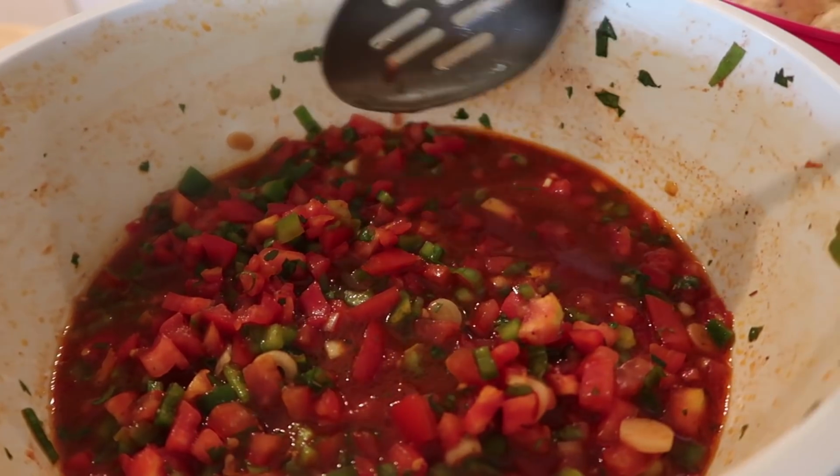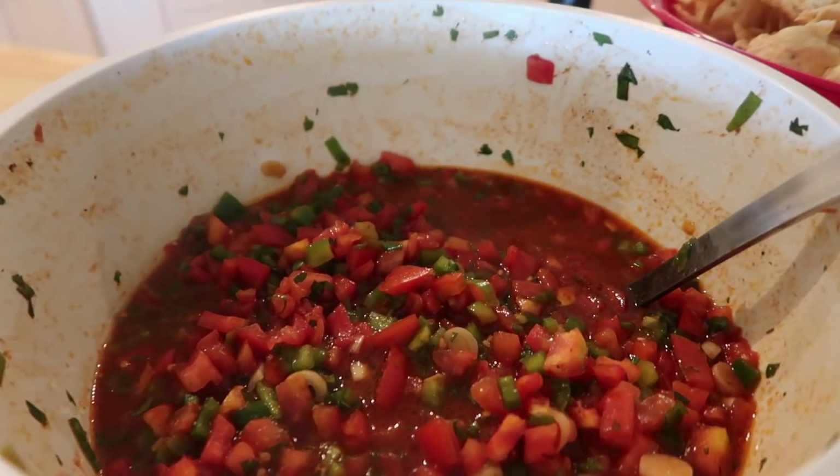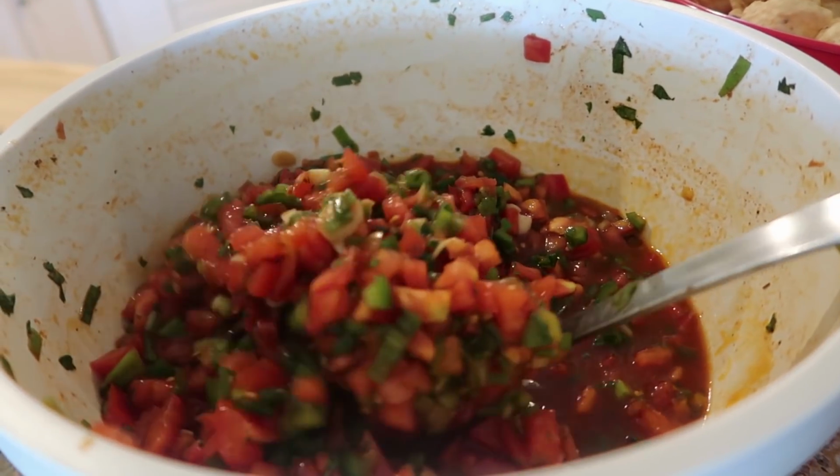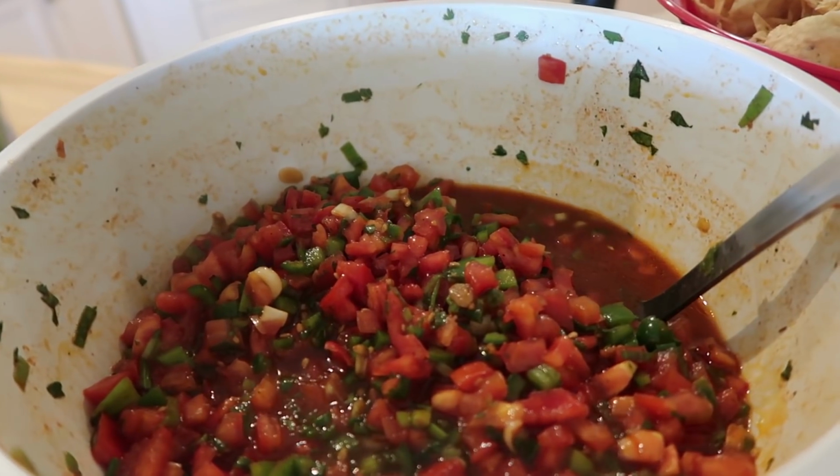Hey guys, I wasn't joking about the salsa. You saw how full it was. Now there's still plenty left, which is a good thing because we want to take some home, but there's a good old dent in there.